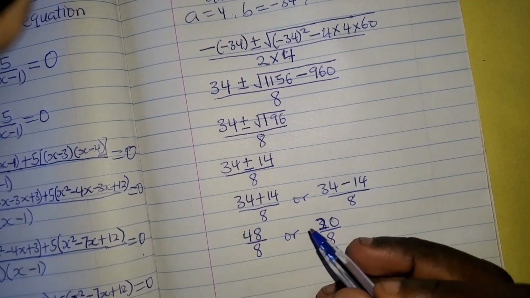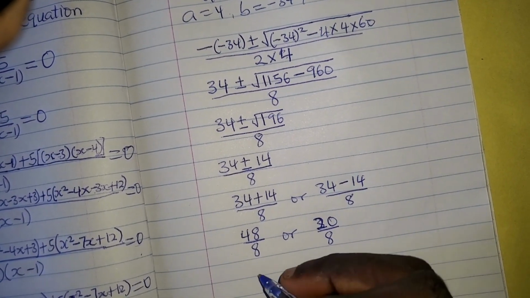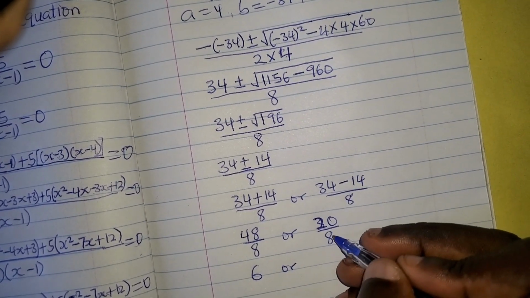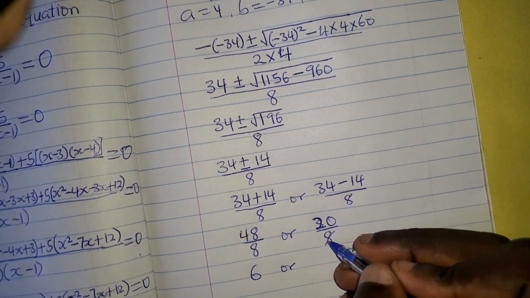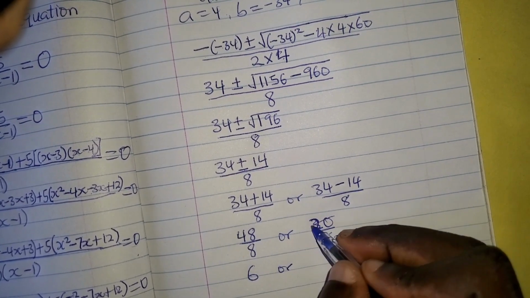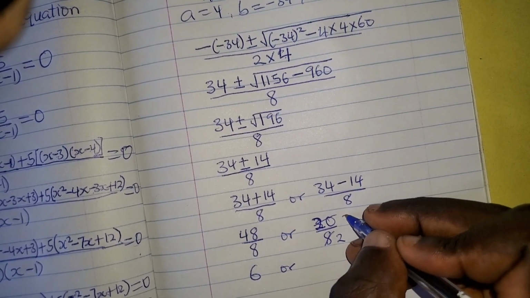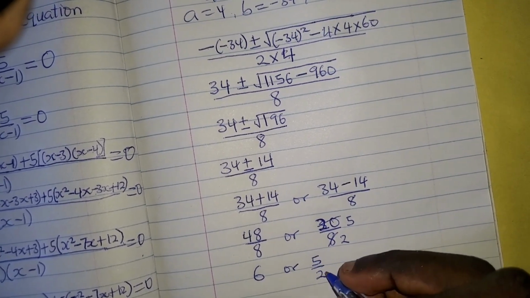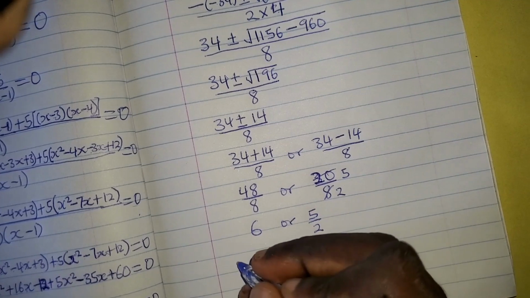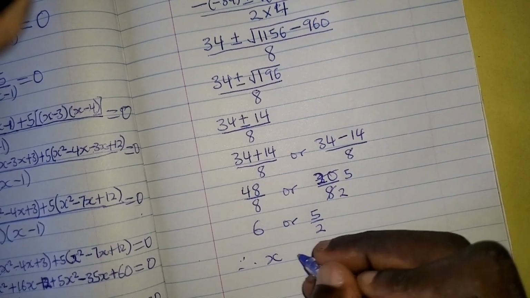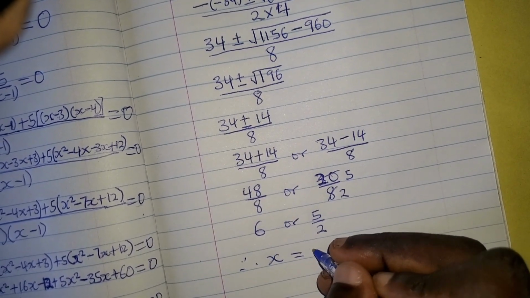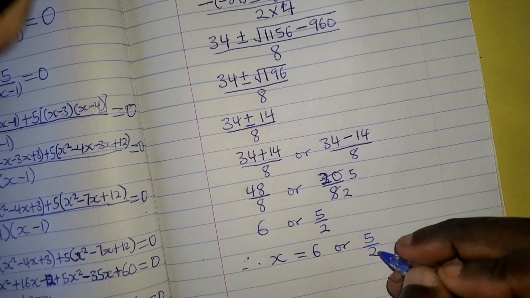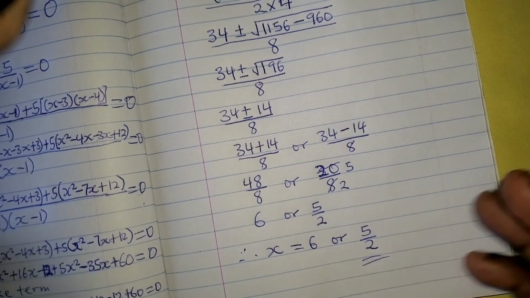Okay, so 48 divided by 8 is equals to what? 6. But for the other one I can decide to break this further by saying what? Okay, 4 here, 2, 4 here, that is 5. So this gives me 5 over 2. So the value of my x is equals to what? My x is equals to 6 or 5 over 2. So that is our final answer.